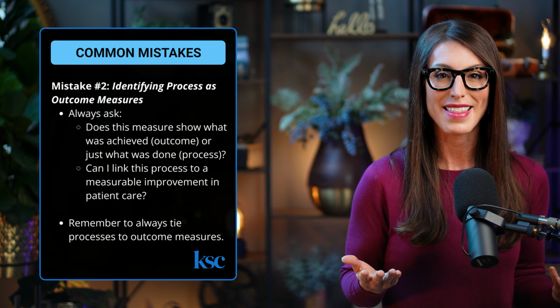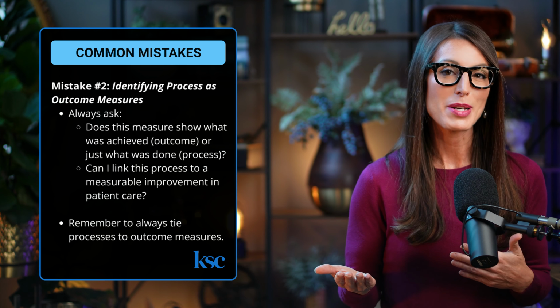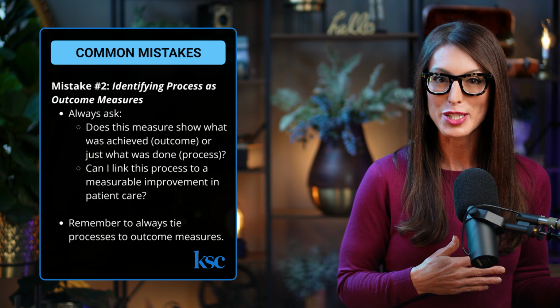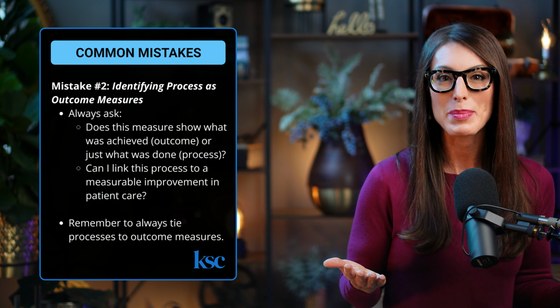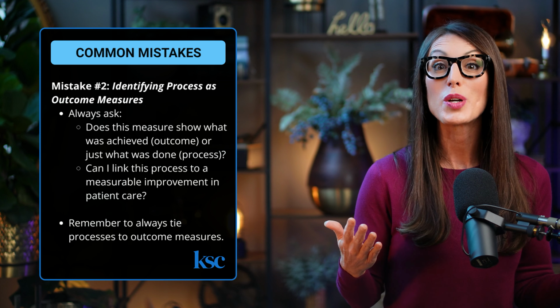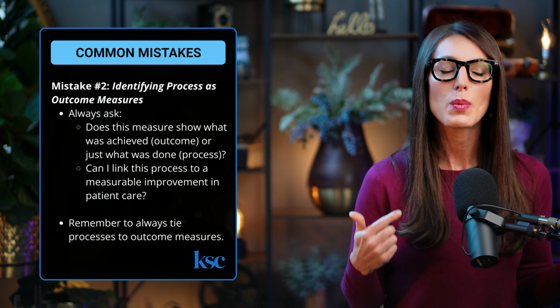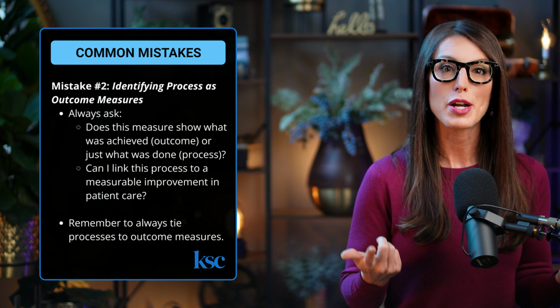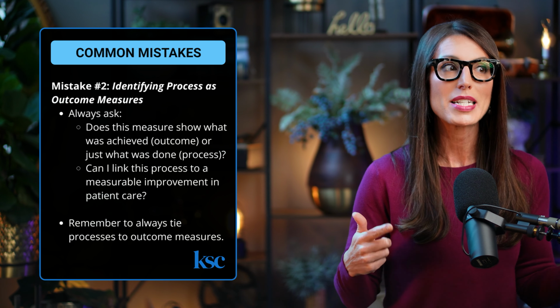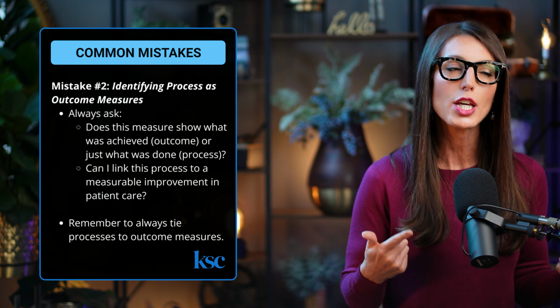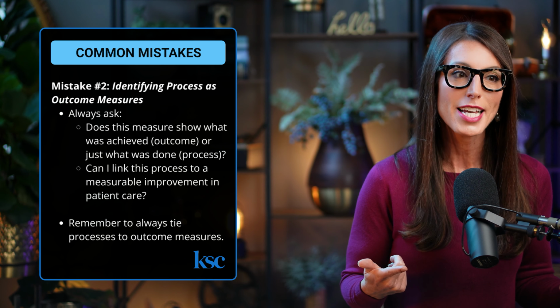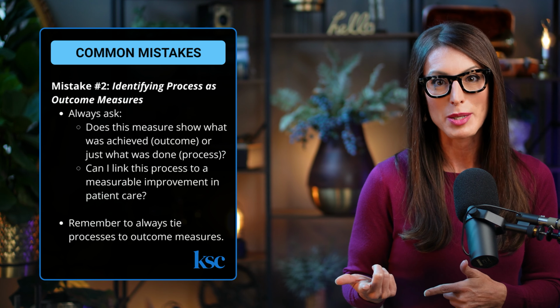The second biggest mistake that I see is reporting process measures as if they are outcome measures. So just totally getting them mixed up, as if they're interchangeable, which hopefully after this video, it's pretty clear that these two are not interchangeable. And what I will say is that, especially for your Magnet documentation, if you continue to get these things mixed up, it'll really hurt or hinder your journey, and it'll definitely hurt your documentation.